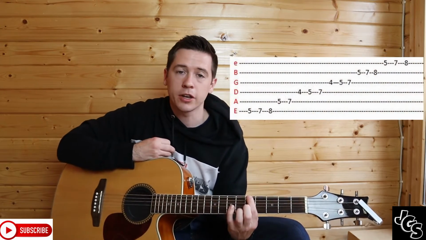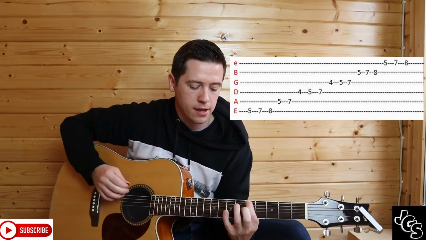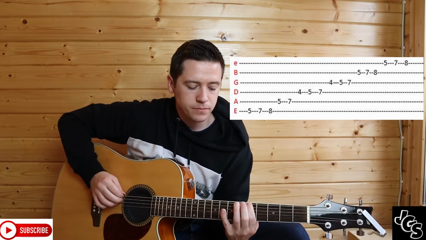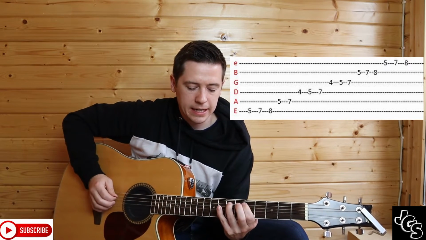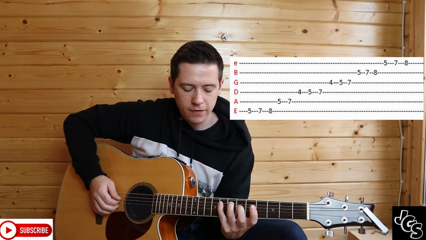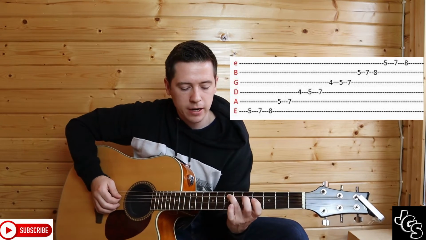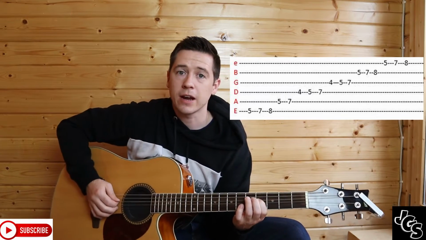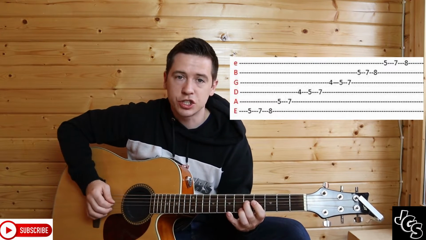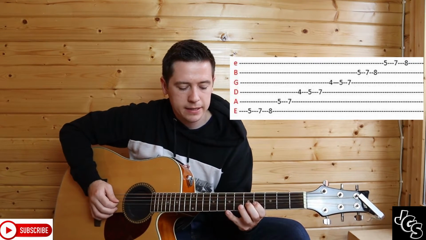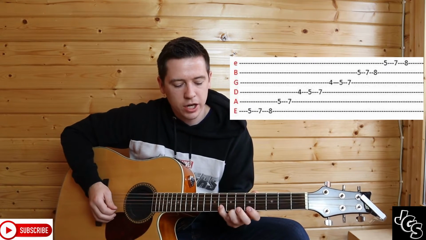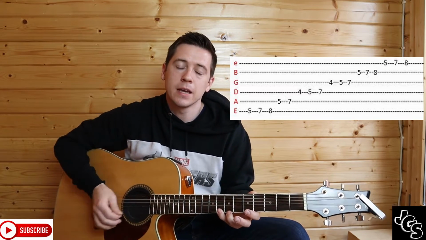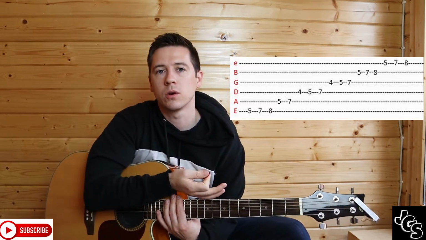Third shape starts on the A, which is the 5th box on top. A, B, and C. So 5, 7, 8. So A, B, C, D, E. Now F sharp, instead of F there or F sharp on 7, we go down to number 4 here. And that's your F sharp. F sharp, G, A, B, C, D, E, F sharp, G, A, B, C. And these scales are going to pop up beside me. I'm just calling out the notes so we can quickly go through these 5 different shapes.